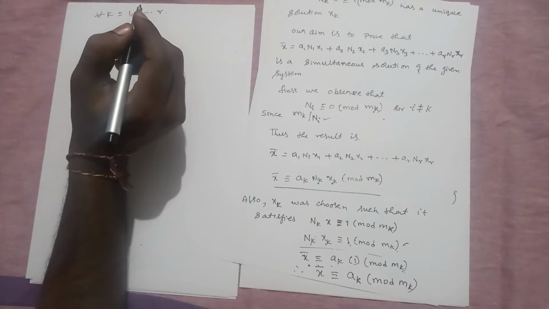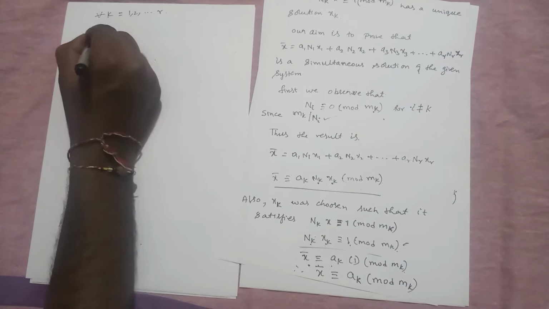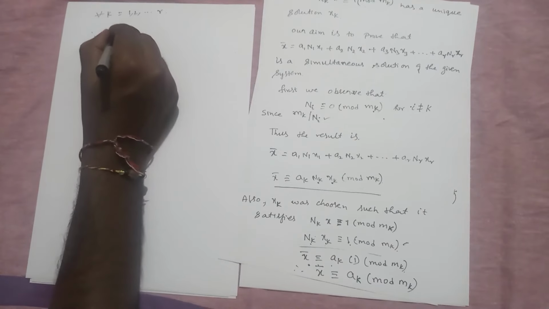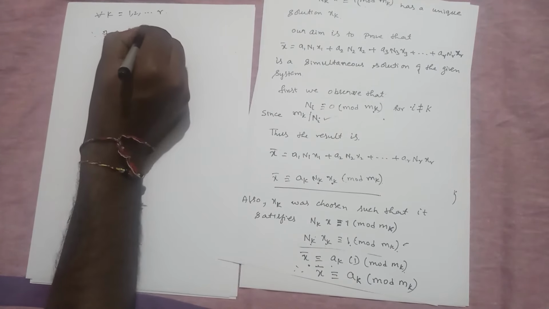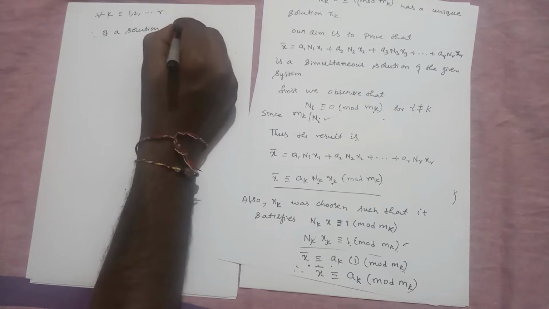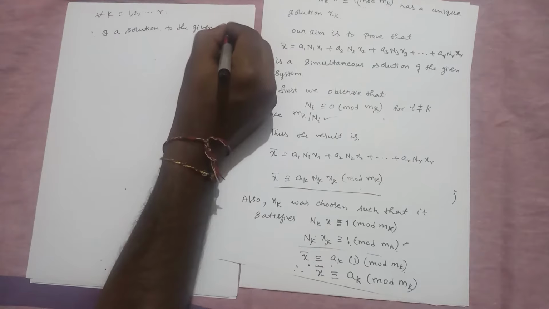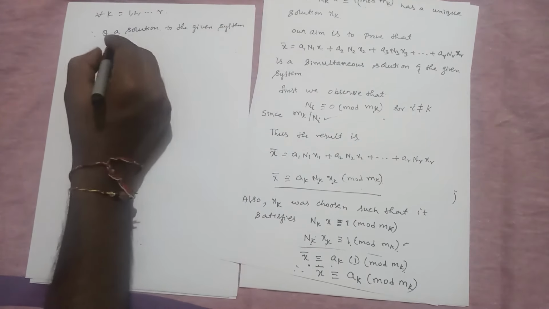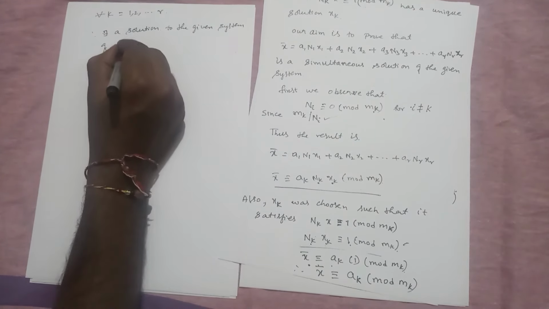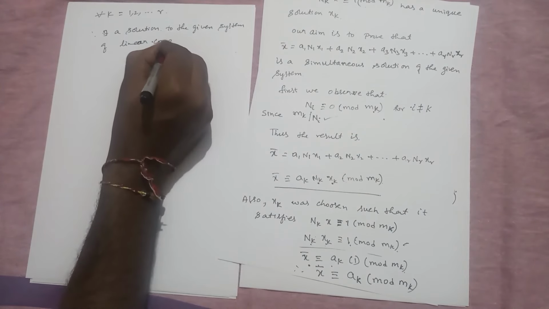So therefore there exists a solution to the given system of linear congruences.